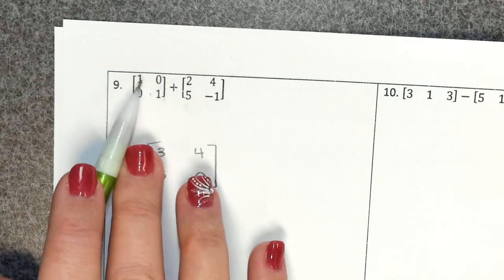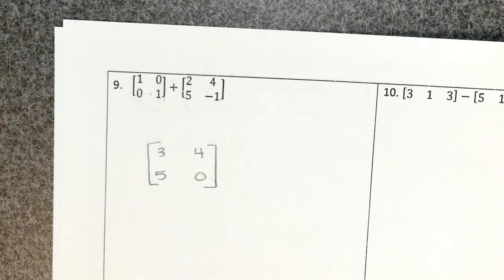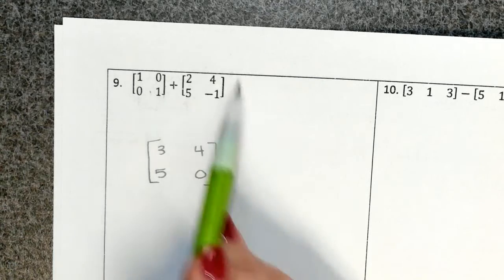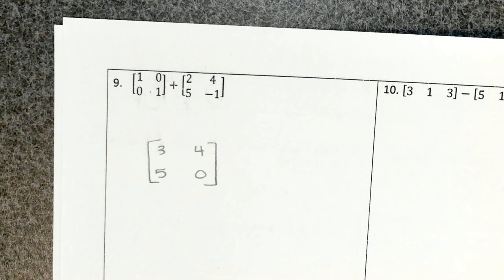If we're adding, we're going to have to add 1 to 2. That's going to change it. Do you see that? So some people got that wrong last week on their quiz because they saw something like that and automatically assumed, oh, identity matrix. Here's my answer, 2, 4, 5, negative 1. Got to be careful on that.